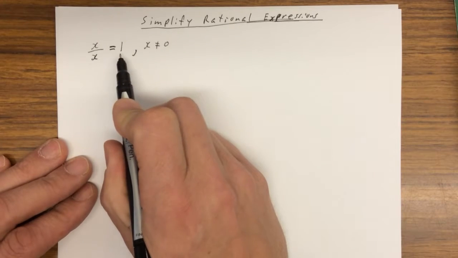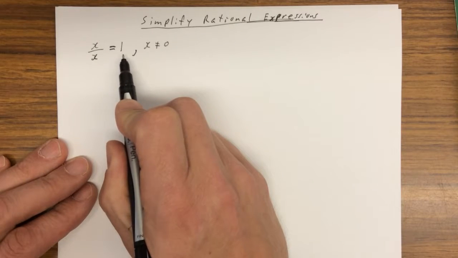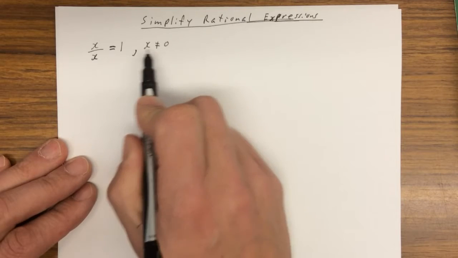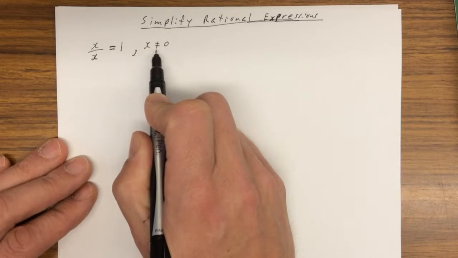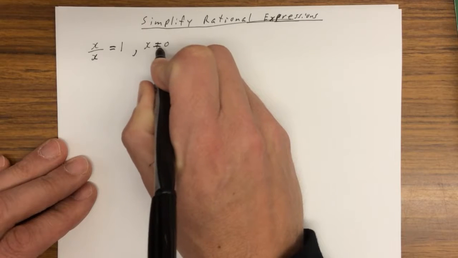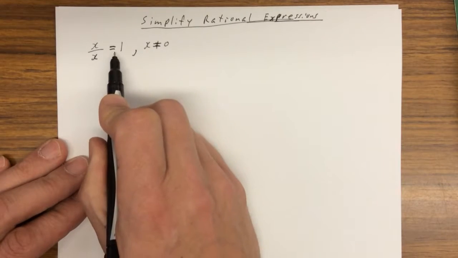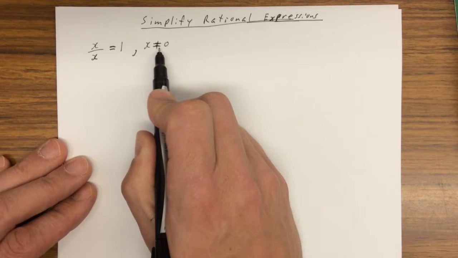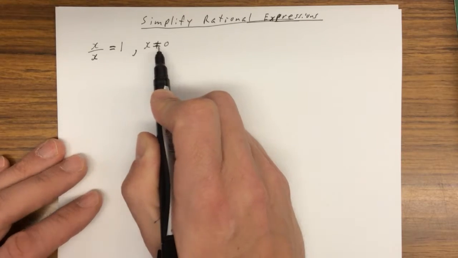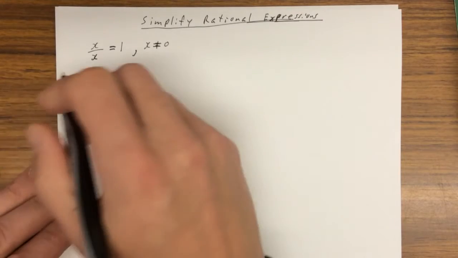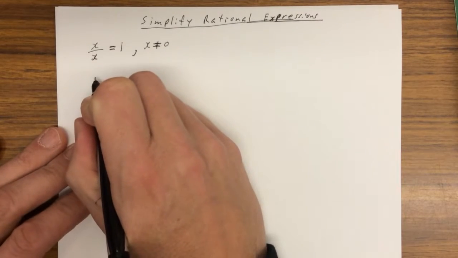is not just equal to 1. In order to be true and equal, it has to be equal in all situations. So we have to eliminate the situations where it's not true. Okay, so this is called a restriction. So this is true, x over x equals 1, as long as this restriction is satisfied. x cannot equal 0.